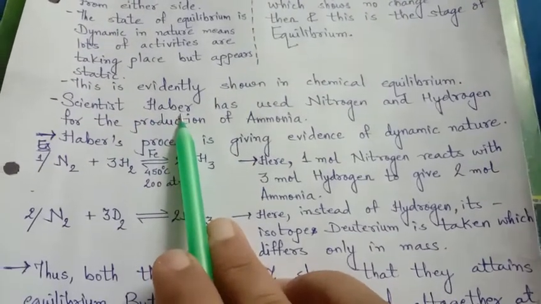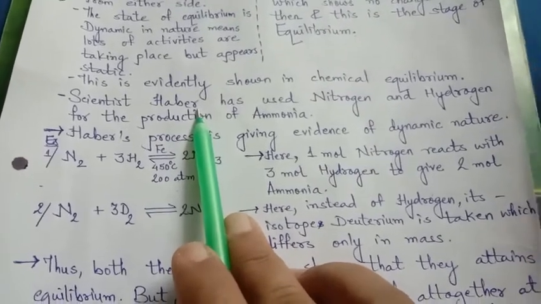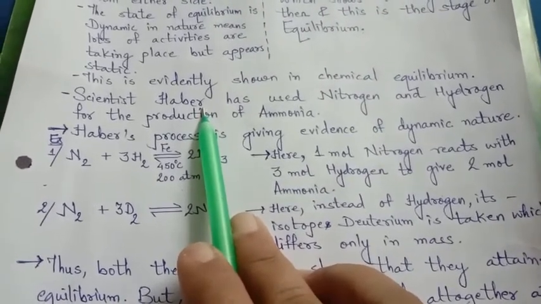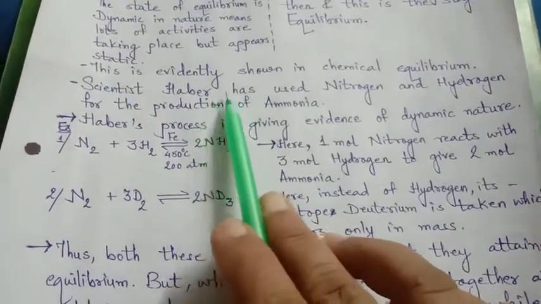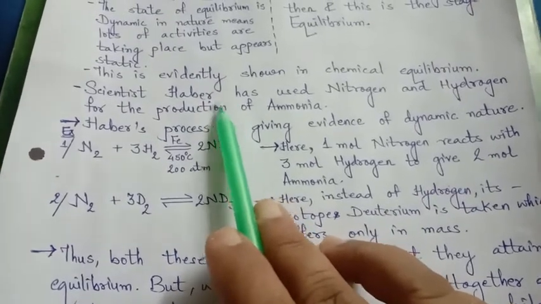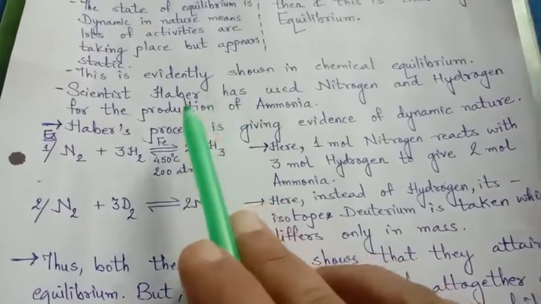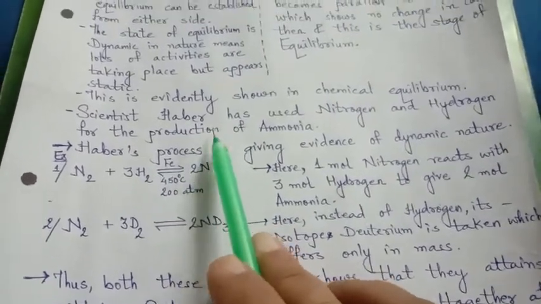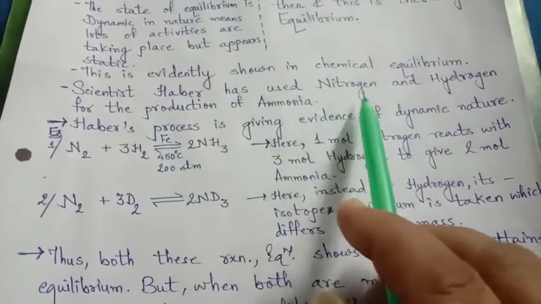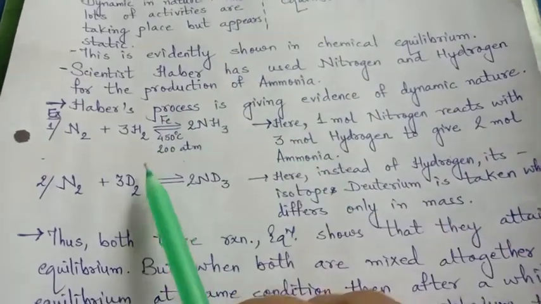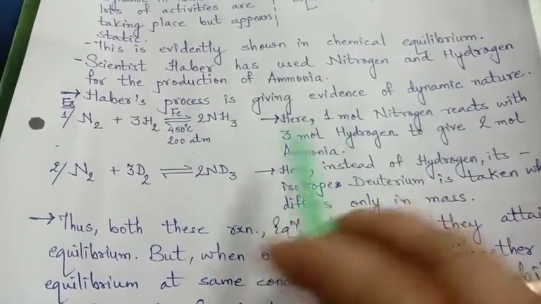Scientist Haber, we know Haber's process. In 10th standard we have learned Haber's process, the formation of ammonia by the usage of hydrogen gas and nitrogen gas. Even in the chapter on hydrogen we will come across this, and in organic compounds also, but here we will discuss it to understand the dynamic nature of equilibrium. So scientist Haber used nitrogen and hydrogen for the production of ammonia. Haber's process is giving evidence of dynamic nature.